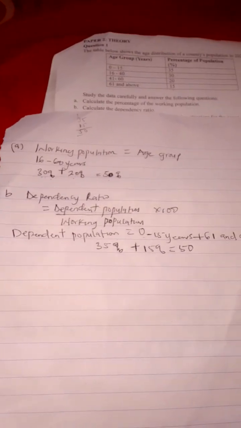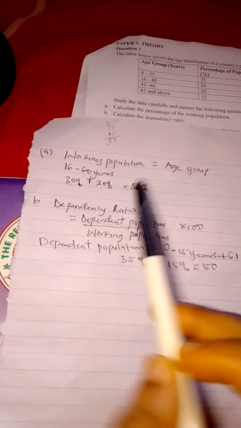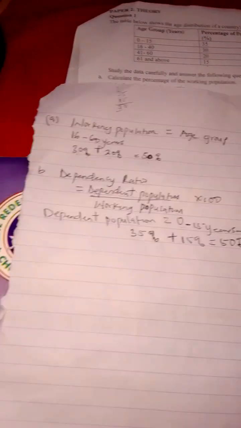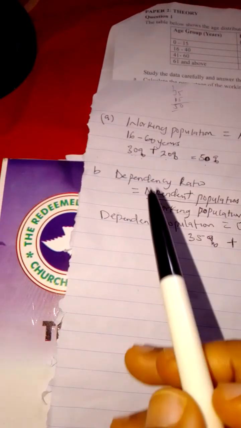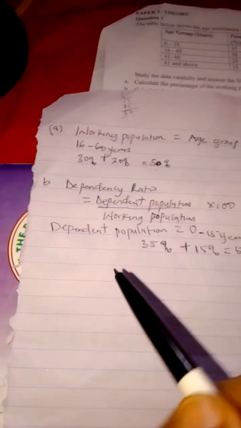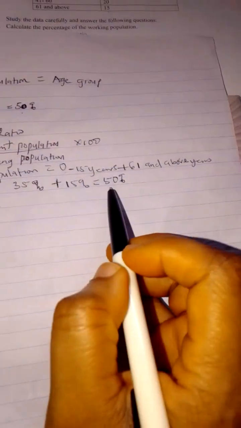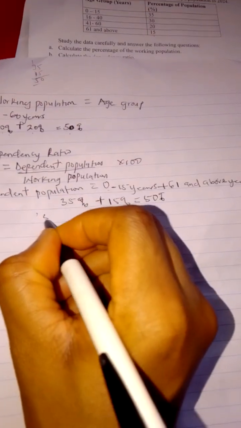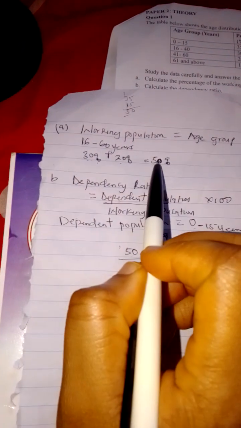Now the working population is how many percent? 50%. What's the dependent population? We have 50%. Now we have solved the individual parts, and we want to use the formula. The dependent population is 50% over the working population, which is 50%.